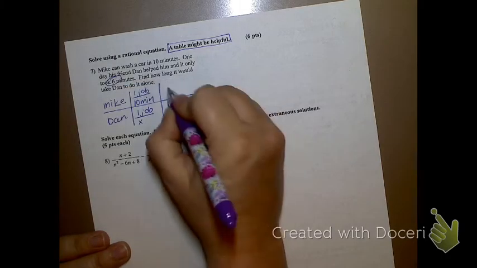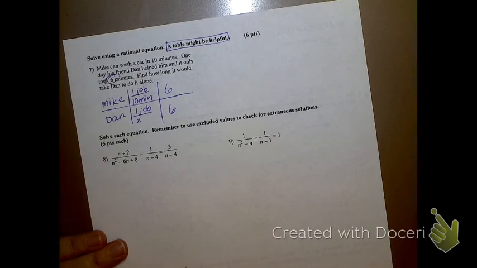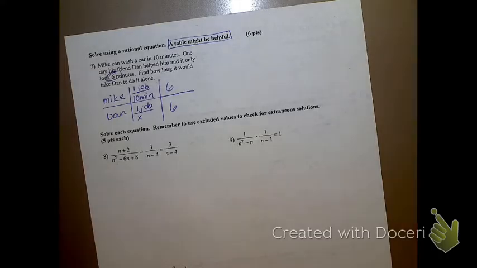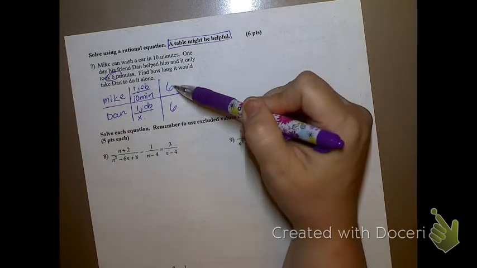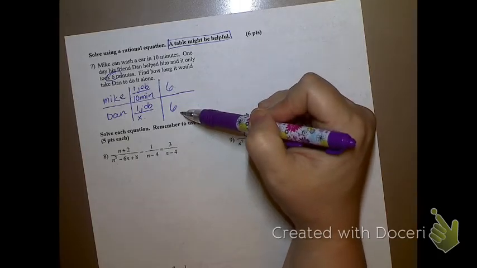6 minutes. Just say 6. Now, what if I told you we were looking for how long it took them to do it together, and I gave you the individual times? Well, I would have 1 over 10 and 1 over whatever this is. You would have X here and here instead.